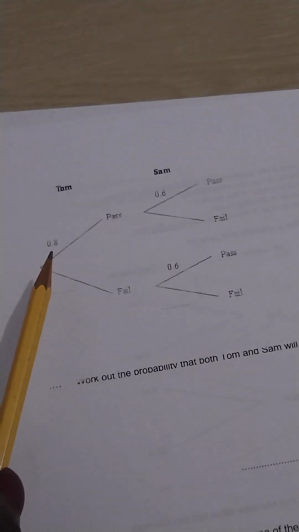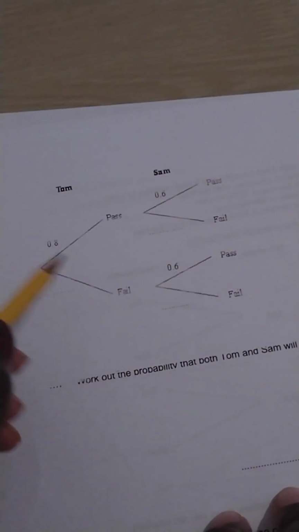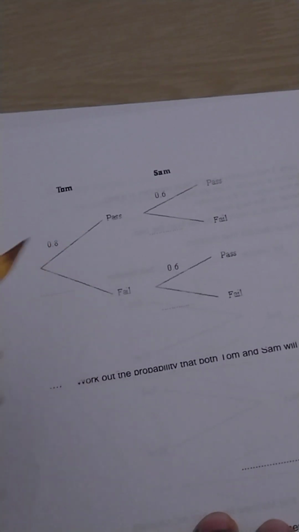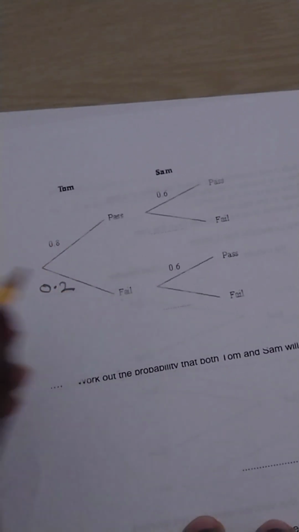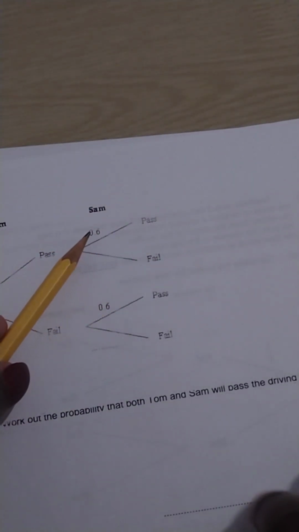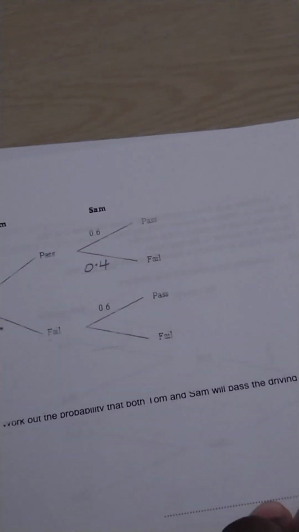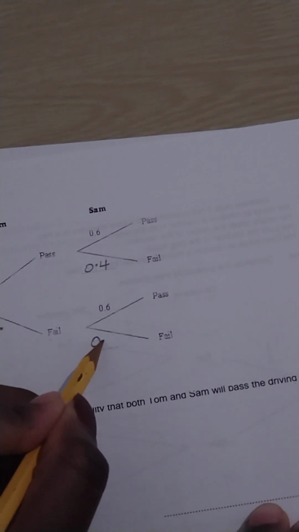Okay, so we've been told here the probability that Tom will pass is 0.8. So the probability that Tom will then fail is 1 minus 0.8, that's 0.2. Now, if the probability that Sam passes is 0.6, the probability that Sam fails is 1 minus 0.6, that's 0.4. And that's the same thing here, 0.4.